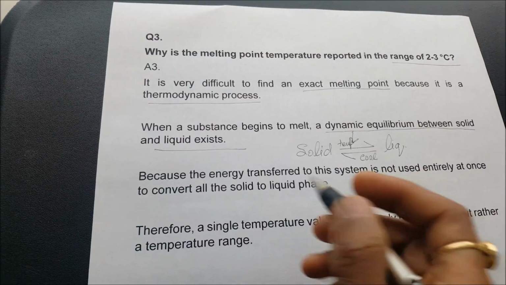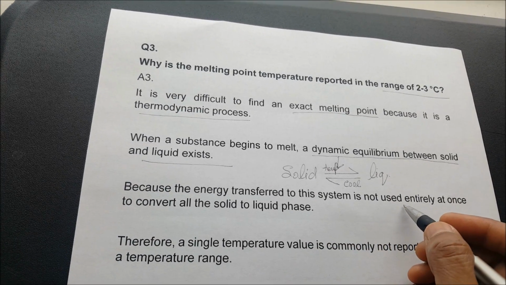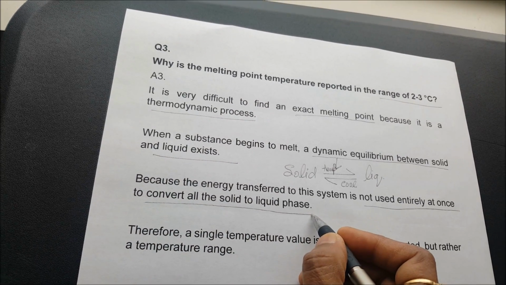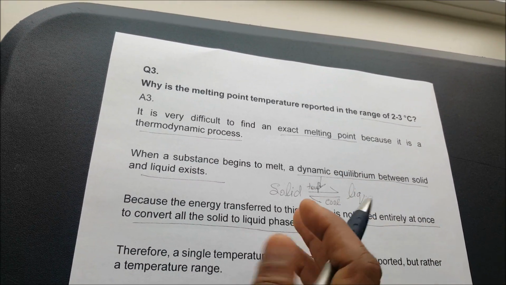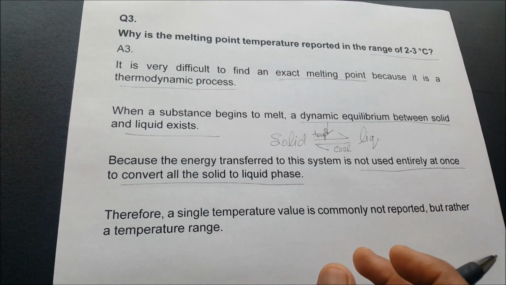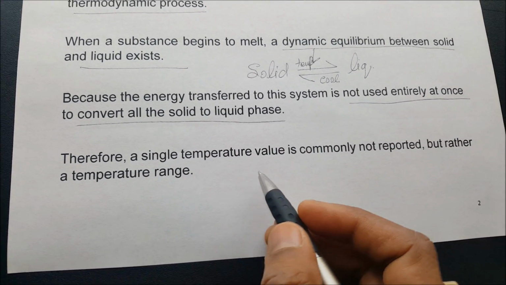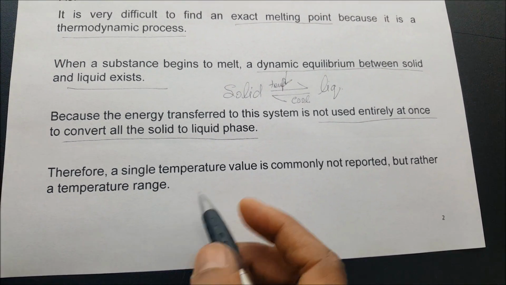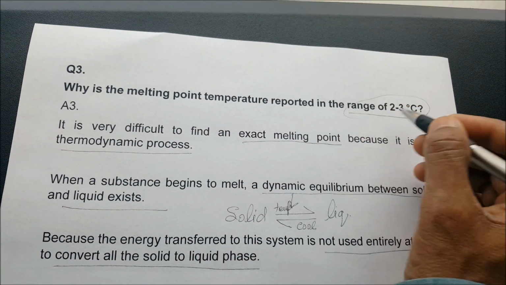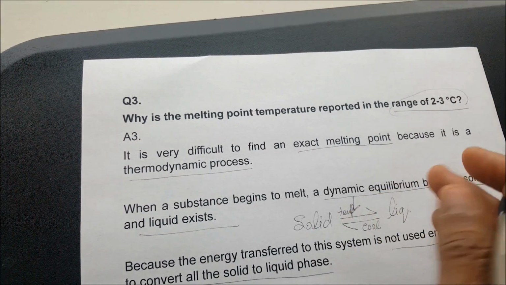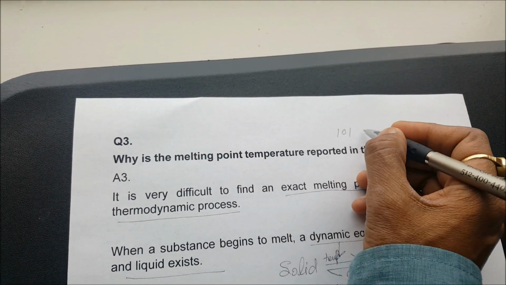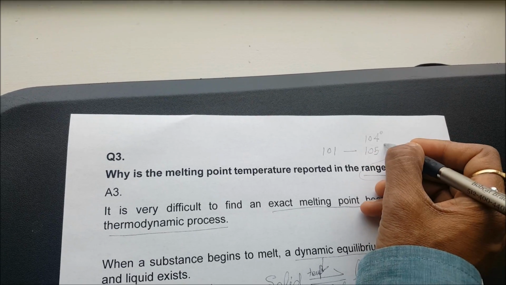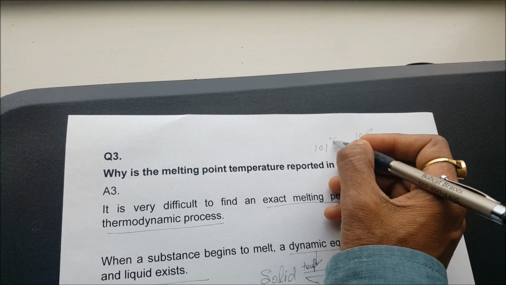Because the energy transferred to this system is not used entirely at once to convert all the solid into liquid phase, this is the reason the range comes for the melting point. Therefore, a single temperature value is commonly not reported, but rather a temperature range. Usually we report a range of 2 to 3 degrees Celsius, like 101 to 105 or 104 degrees Celsius. This is the range, for example.